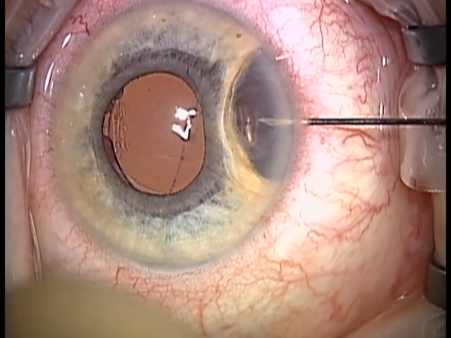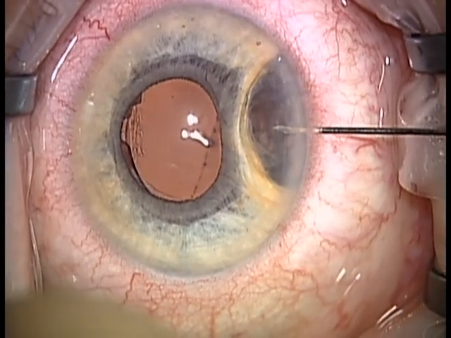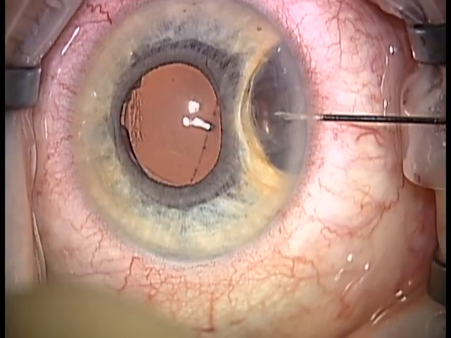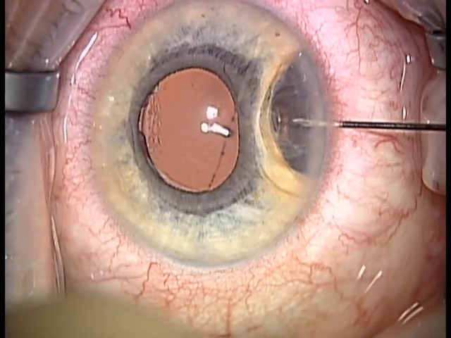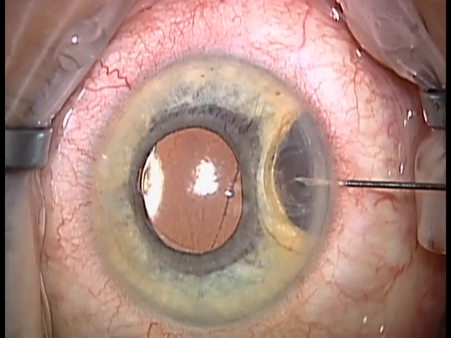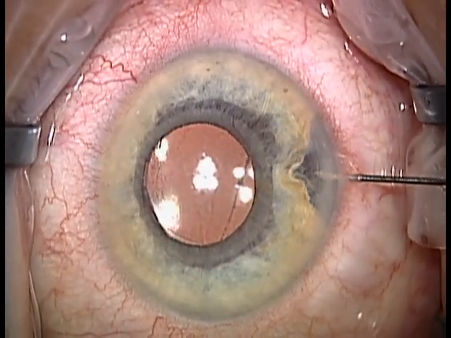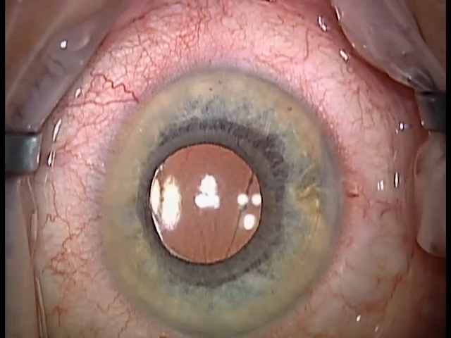Utilizing the aspiration syringe, that ethanol fill is withdrawn and the cyst refilled. I generally do about 3 exchanges of ethanol to make sure that I've killed all the epithelial cells before finally withdrawing the needle and collapsing the cyst for the final time. Following this, the I/A is then used to remove the residual viscoelastic.